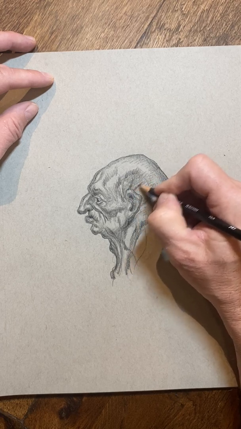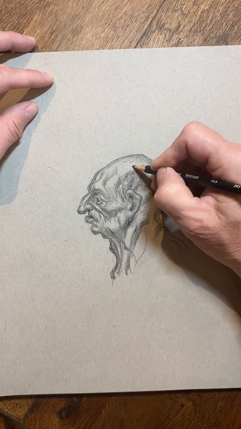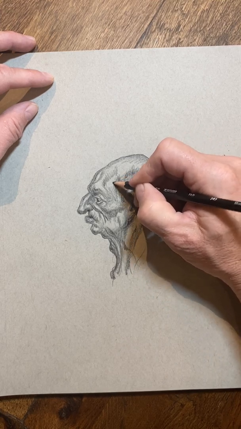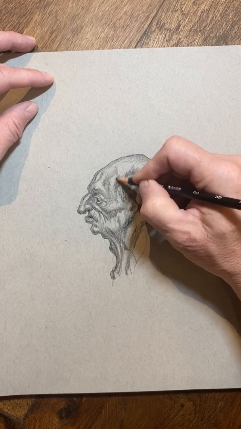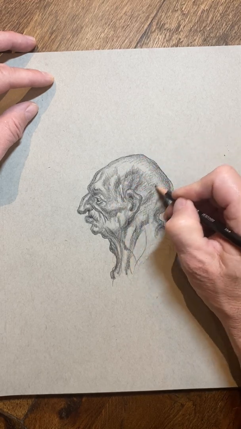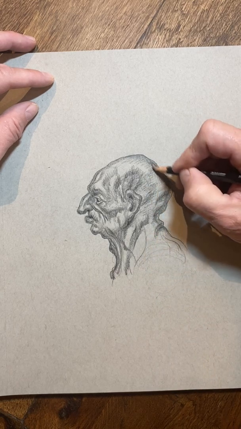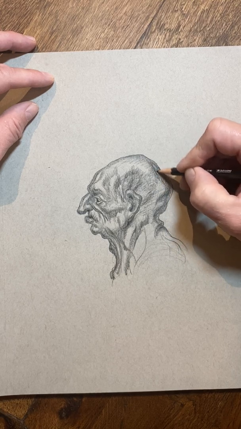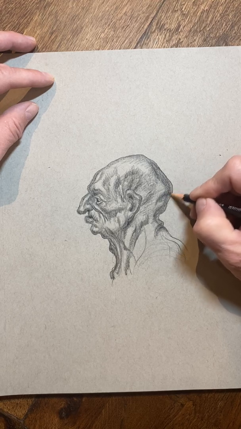And now we'll start to work in this area, the temporalis muscle, and the back portion here of the parietal bone. We're going to put a core shadow in here with reflected light to help it turn.